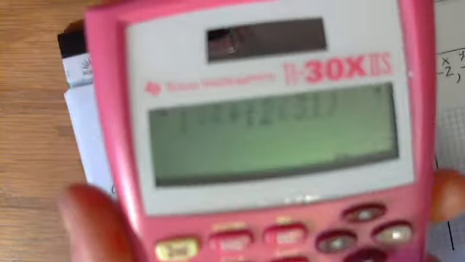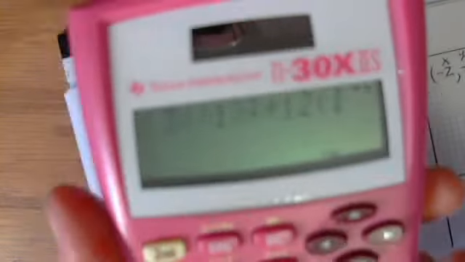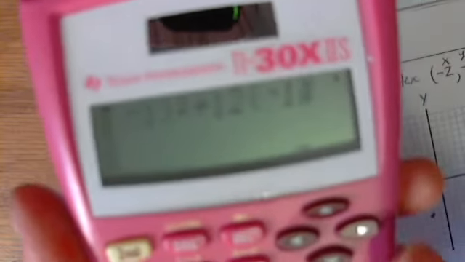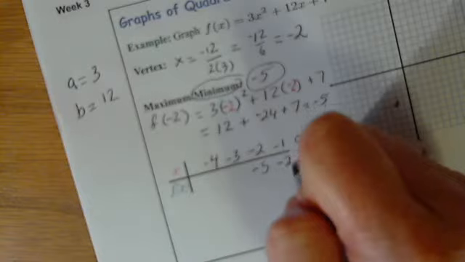Whoops, got something extra in there. Delete. Negative 1. All right, close parentheses, and then finally plus 7. And I get negative 2. So when I put in the input negative 1, the output is negative 2.